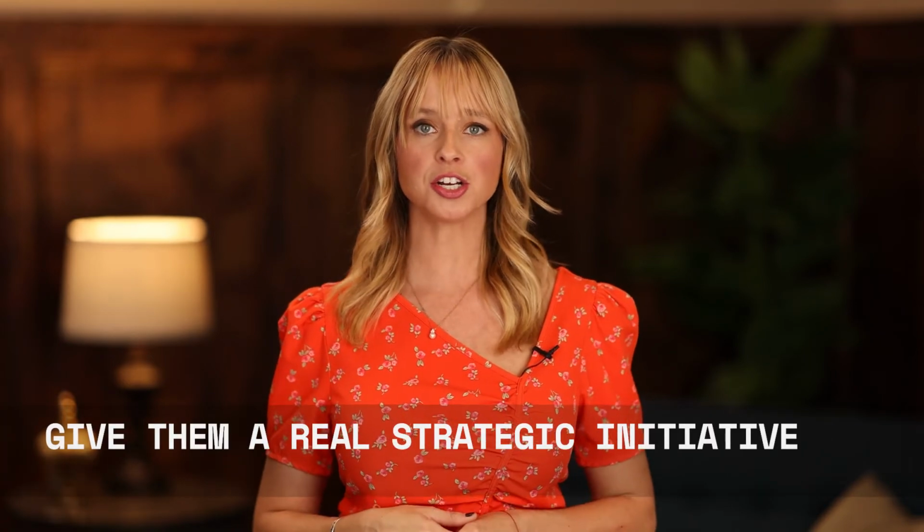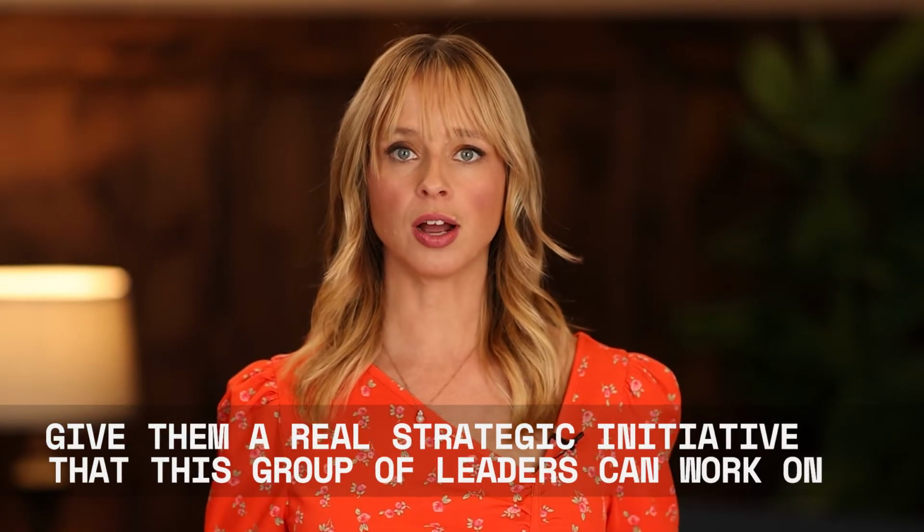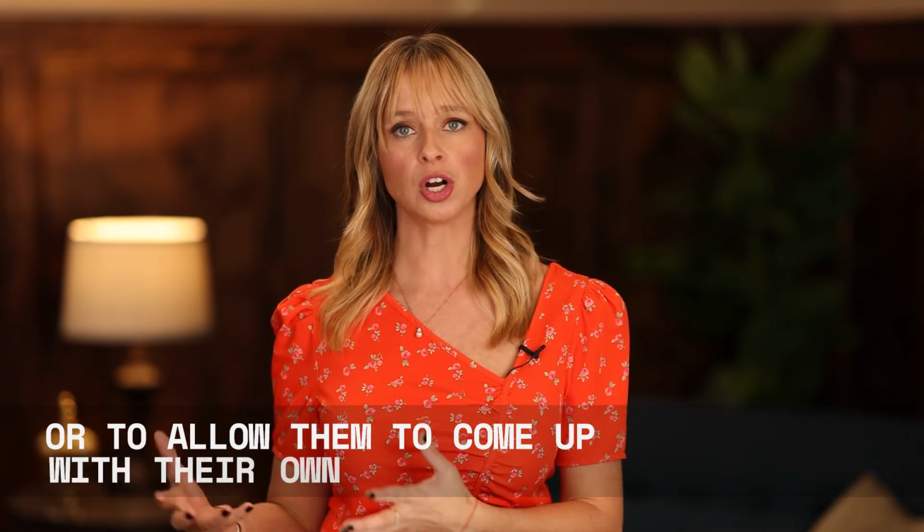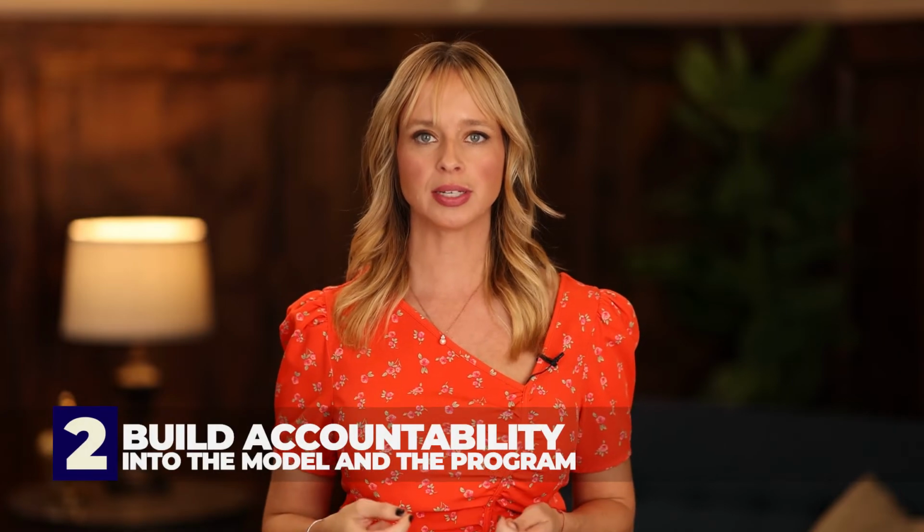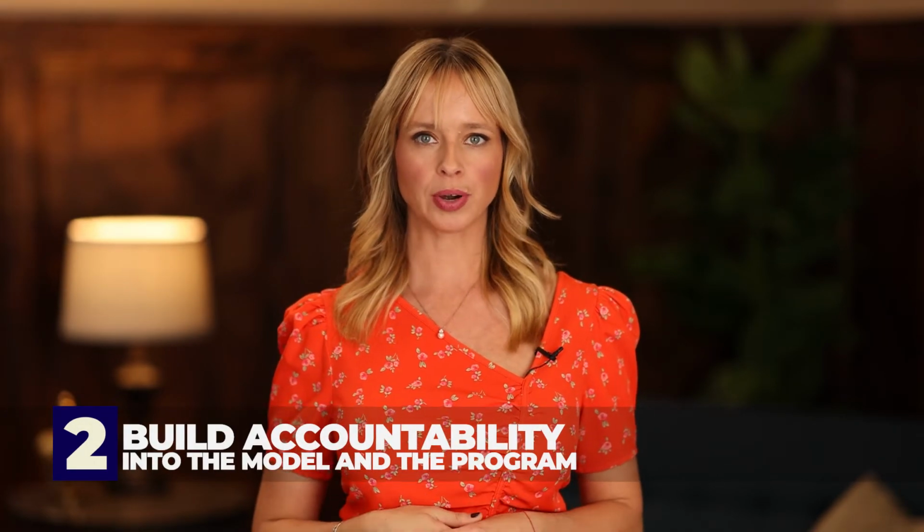A couple ways to do this in an organizational environment is either to give them a real strategic initiative that this group of leaders can work on, or to allow them to come up with their own. Oftentimes, leadership development programs are great ways to create innovation in these new leaders that can benefit the business. So that is a key component of any successful leadership development program. The second is to build accountability into the model and the program.